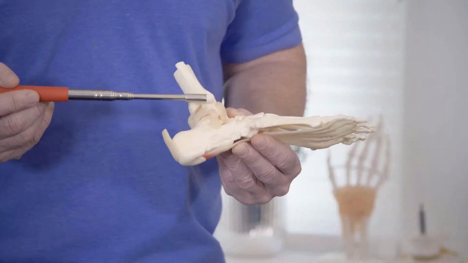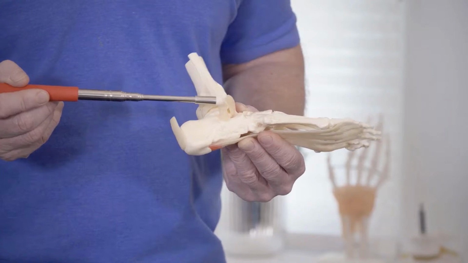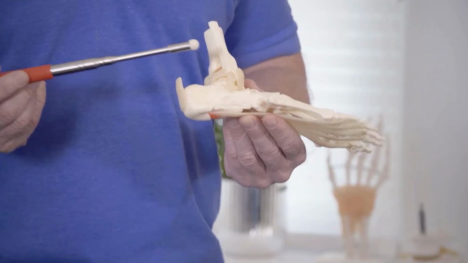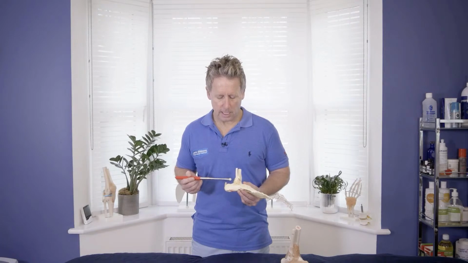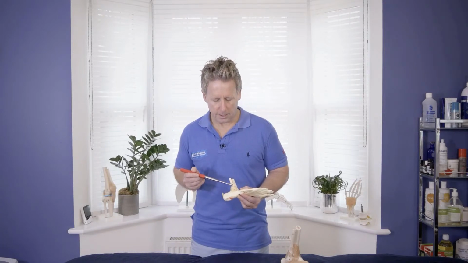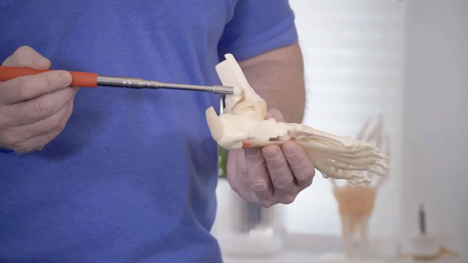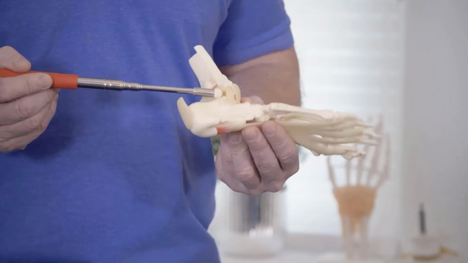These three ligaments are known as the lateral collateral complex ligaments of the ankle and foot, because they're on the sides on here. ATFL, CFL and PTFL are part of that complex.